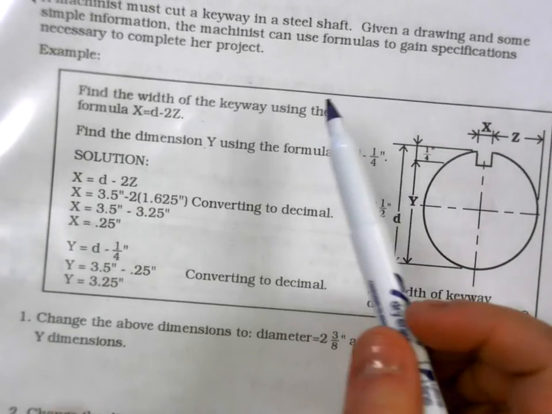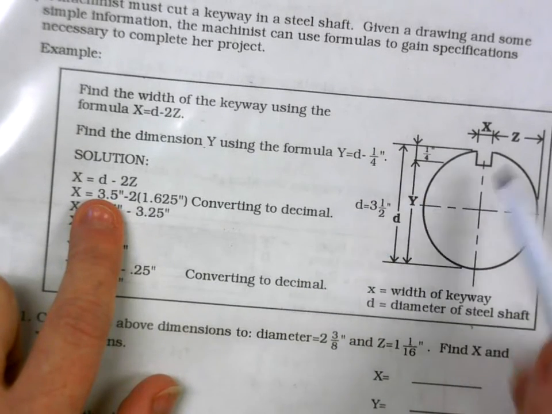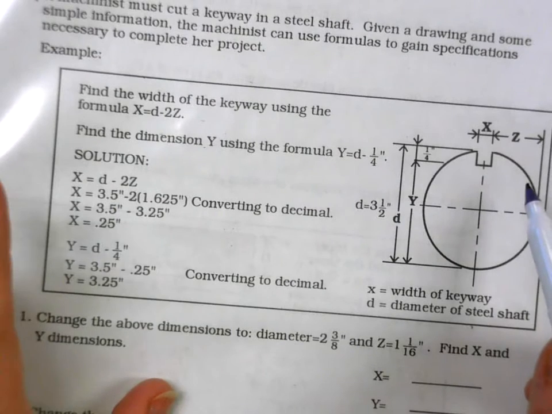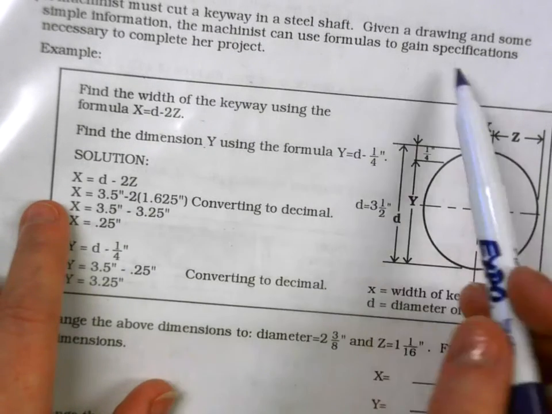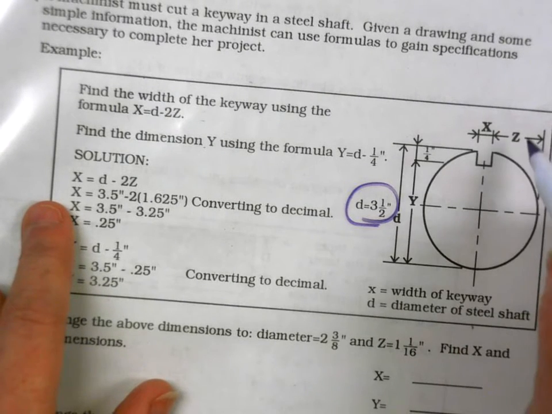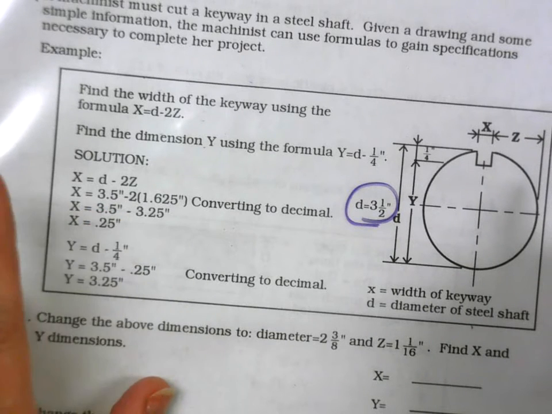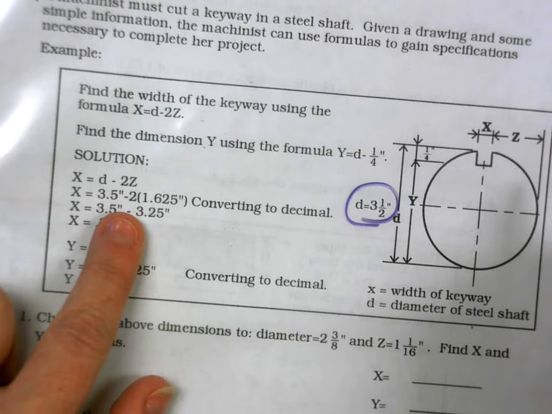So if the diameter of this circle, oh, it tells us right here on our diagram, is 3.5, and our z, does it give me my measure of z?